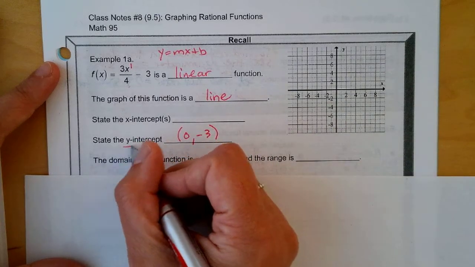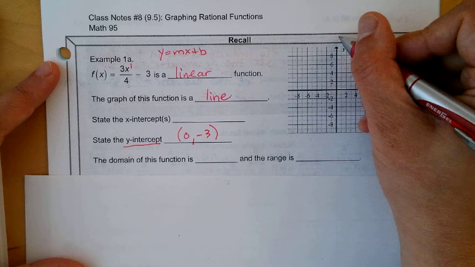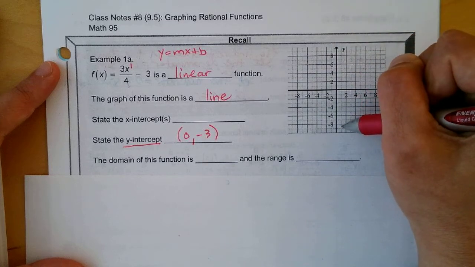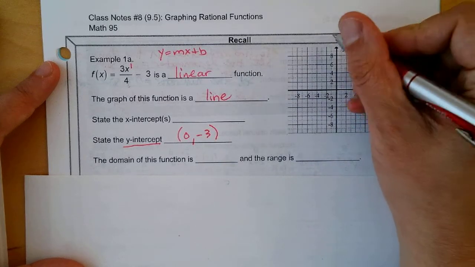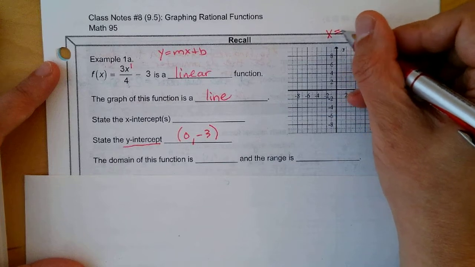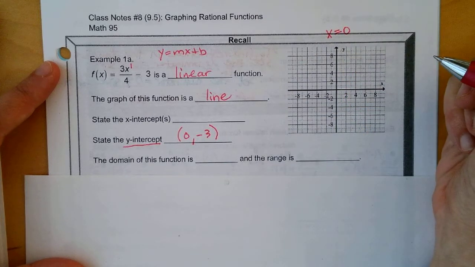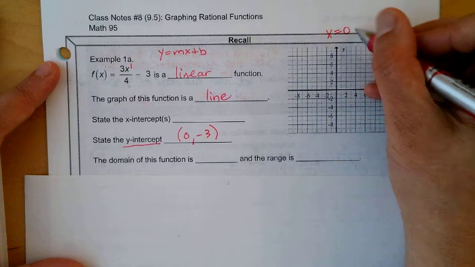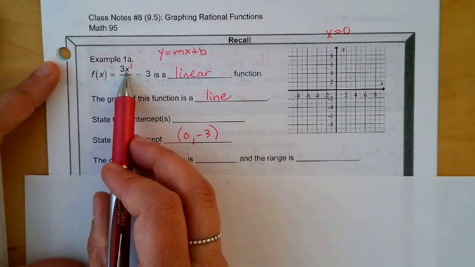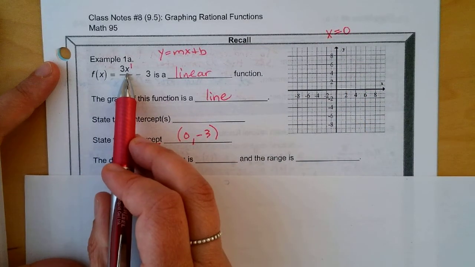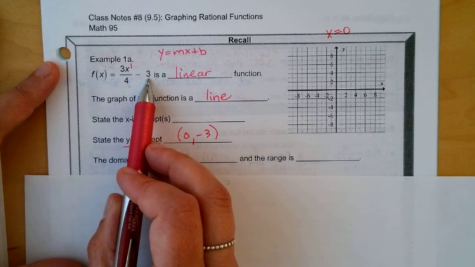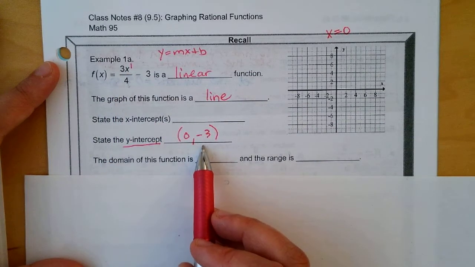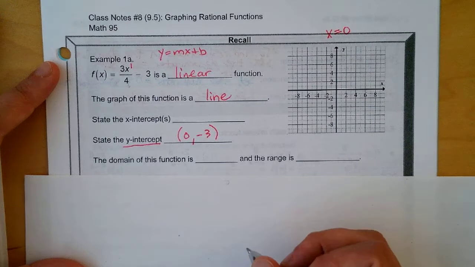Turns out whenever you want a y-intercept, the y-intercept happens where? On the y-axis, the equation of the y-axis is x equals 0. So anytime you plug in x equals 0, all you did was go f of 0 and plug in x equals 0 here, the only thing left is -3. That's how you found your y-intercept, even though you knew it was in that form.